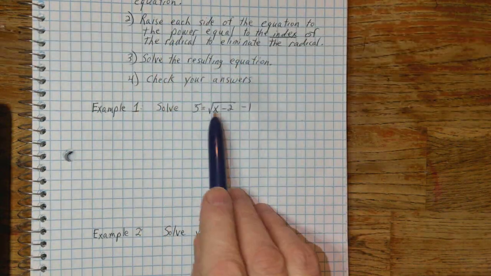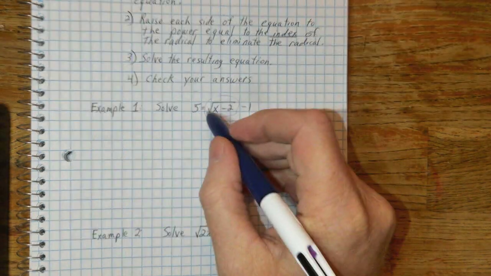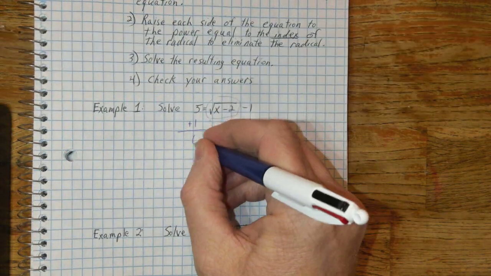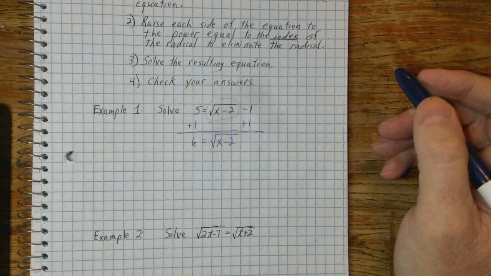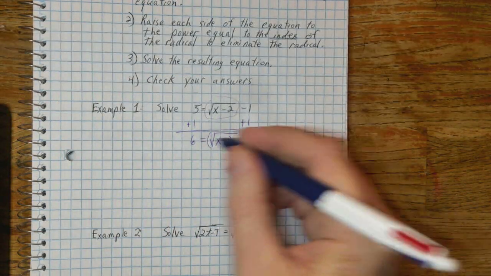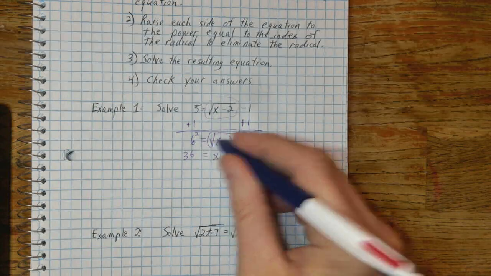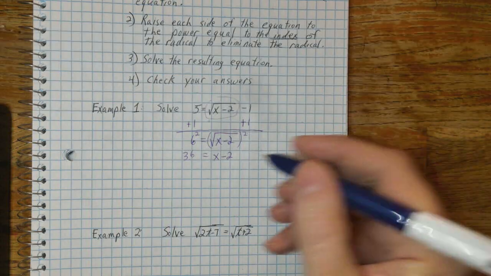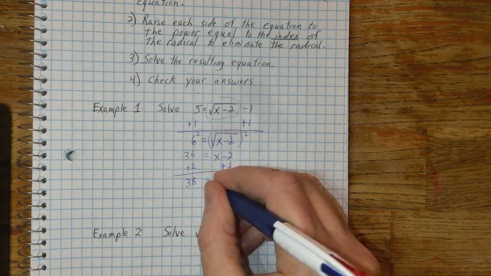If I isolate the radical, here's the radical right here. I want to get rid of this minus 1, so I'm going to add 1 to both sides of the equation. And then I got 6 equals the square root of x minus 2. Now, the index is 2, so this is a square root. So I'm going to square this side of the equation, and I'll square this side of the equation. I have 36 here. And the square root and square cancel out each other, so what's left under the radical is what you write, and that's x minus 2. Then we add 2, and we get 38 equals x.